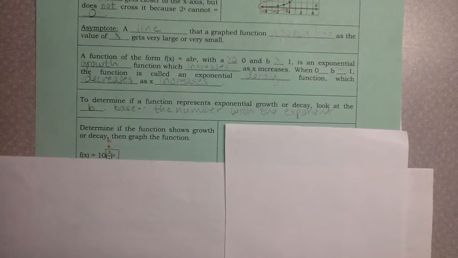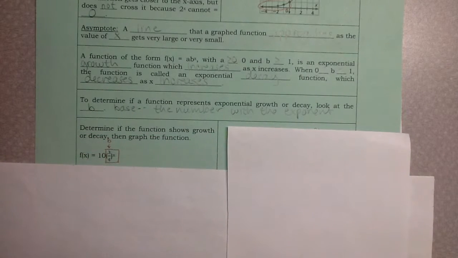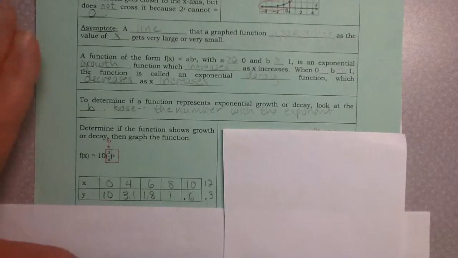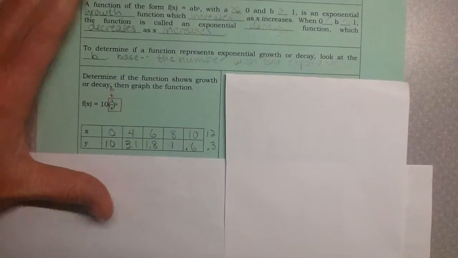Now we're going to look at this function, f of x equals 10 times 3/4 raised to the x power. I'm going to have you fill in the table with these values that I'm giving you. I substituted those values for x into the exponent and got all the values for y.